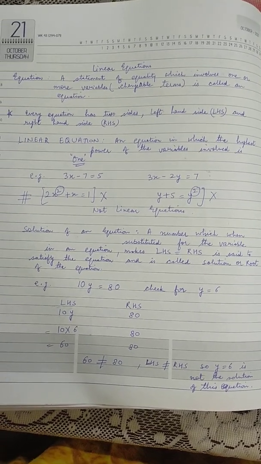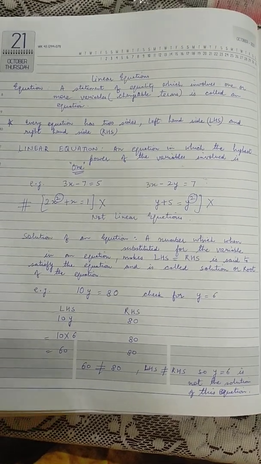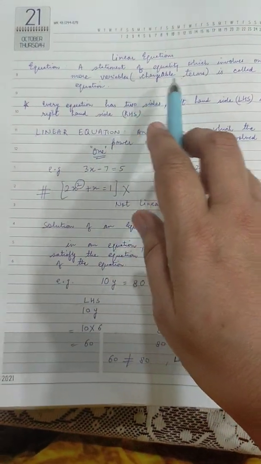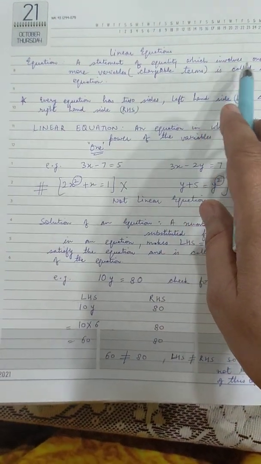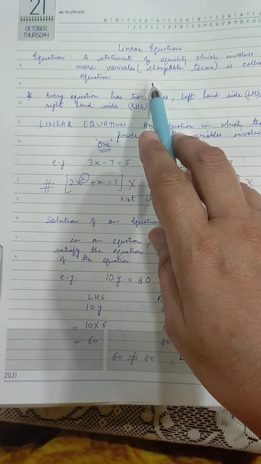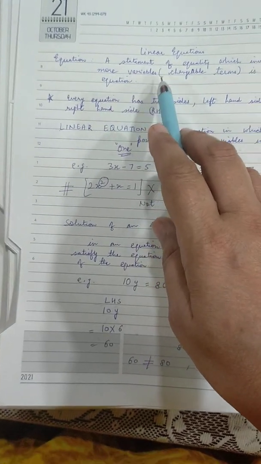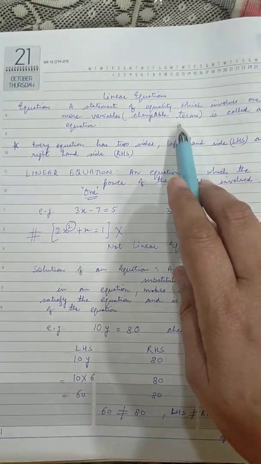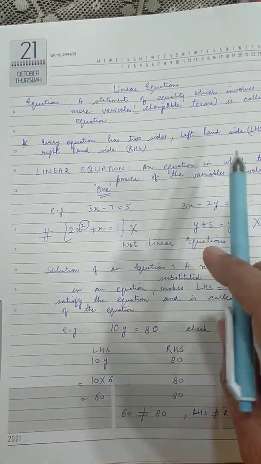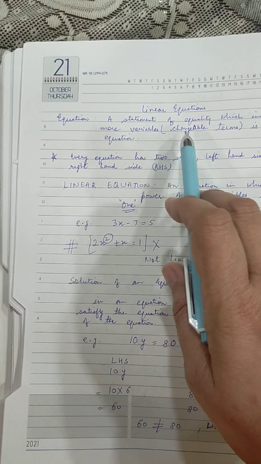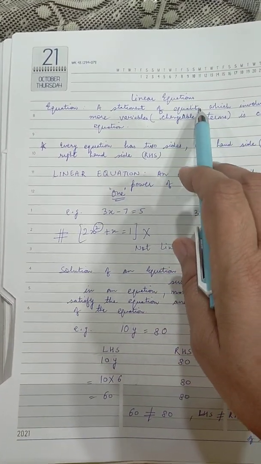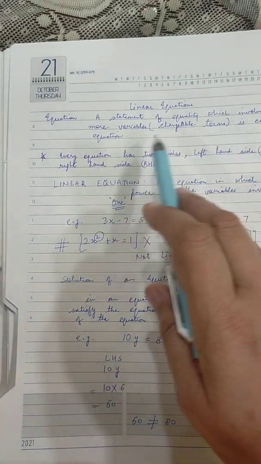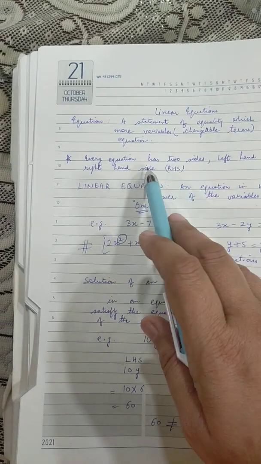First of all, I'll tell you what an equation is. It is a statement of equality which involves one or more variables. Now, what are these variables? These are the changeable terms whose value can be changed or keeps on changing. It's not constant. So, any statement of equality in which we have a sign of equality and involves one or more variables is called an equation.